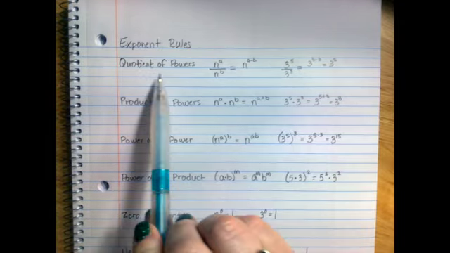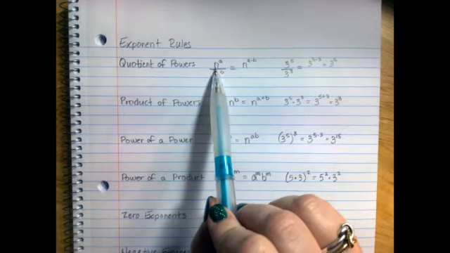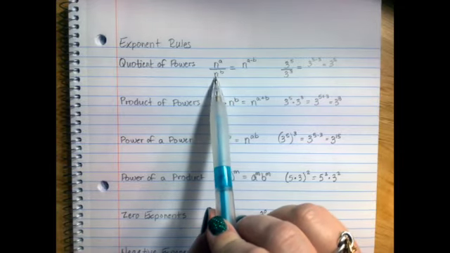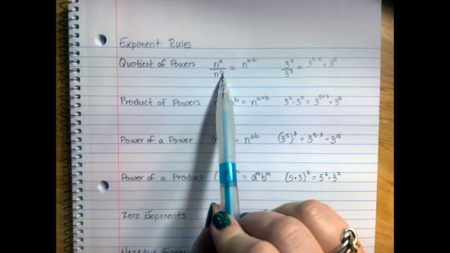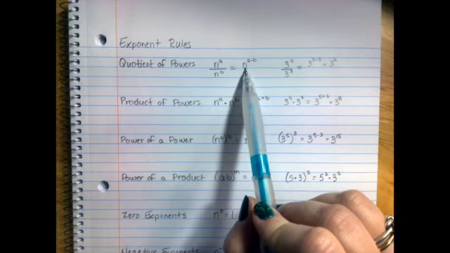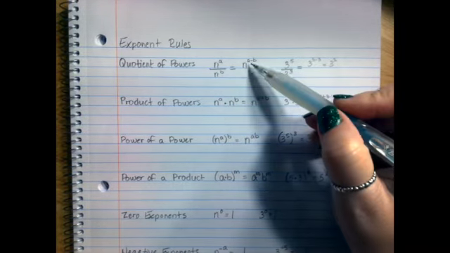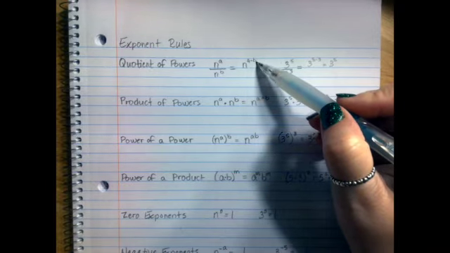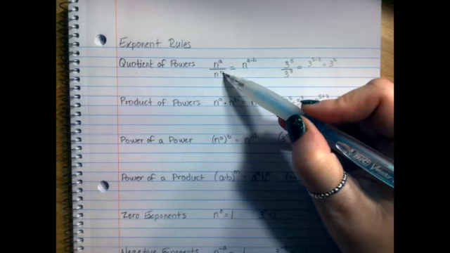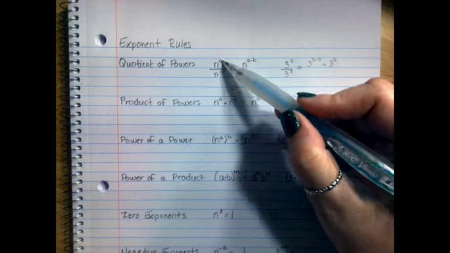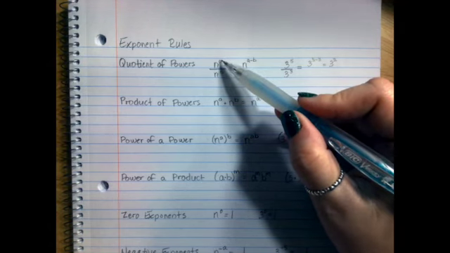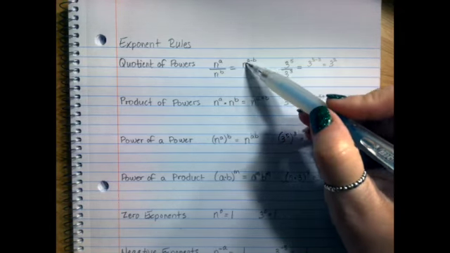So, quotient of powers. If you have a number taken to a power and you're dividing it by the same number taken to a different power, then you are going to take that number, leave it alone, and then you will subtract the powers, and it's always A minus B. Okay, I can't reverse these. I have to put them in order of what's on top, what's on the bottom, A minus B.